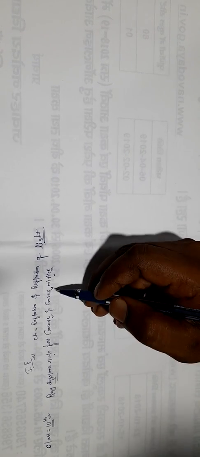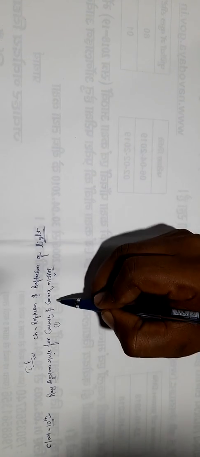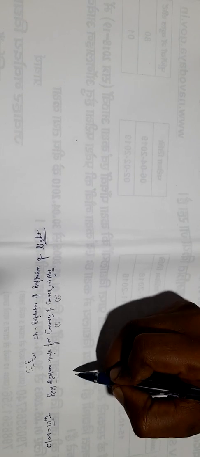So let's start. You are already familiar with the words concave and convex mirror. What are these two mirrors? These both are spherical mirrors. We know that there are two types of spherical mirror. First is concave mirror, second is convex mirror. There are four rules for the ray diagram of concave mirror and convex mirror.